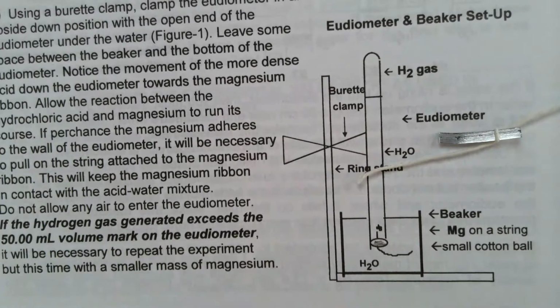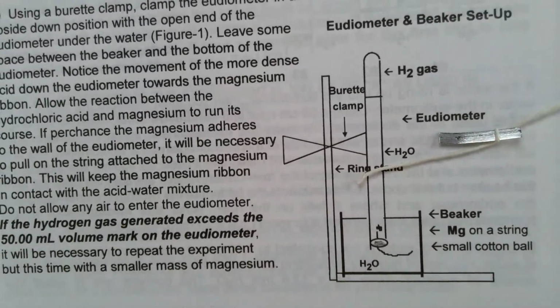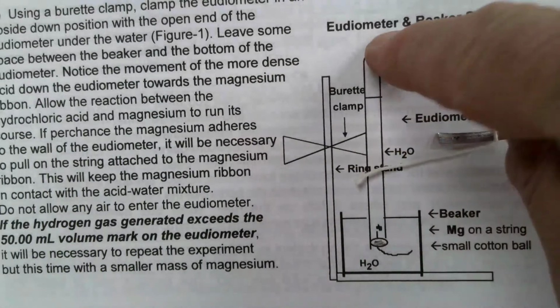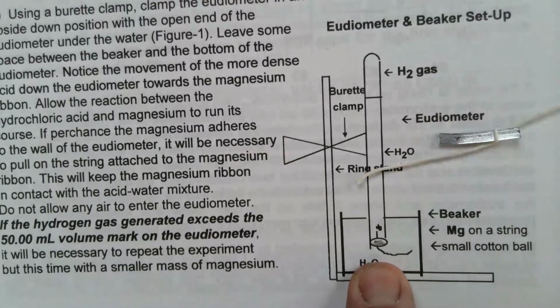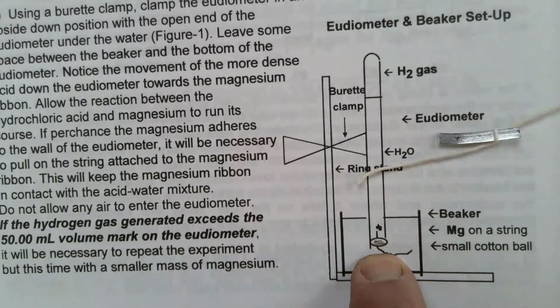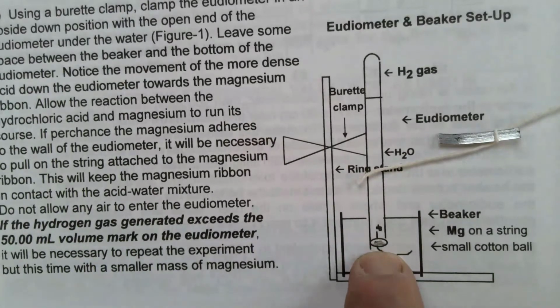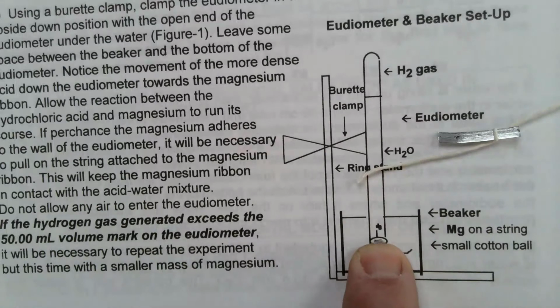The reason for the string is because the magnesium is so light, when you put it in water, it would go right to the top of your eudiometer and stay there, so you wouldn't get a reaction. The cotton ball functions merely to hold the string in place. Neither of them is needed for the chemistry, but they're functional in this experiment. The cotton ball holds your string in place, and the string holds your magnesium in place.